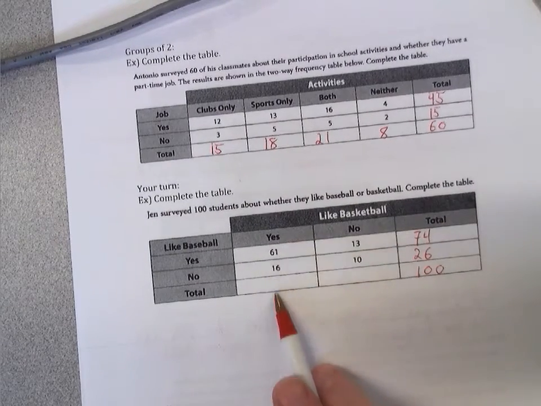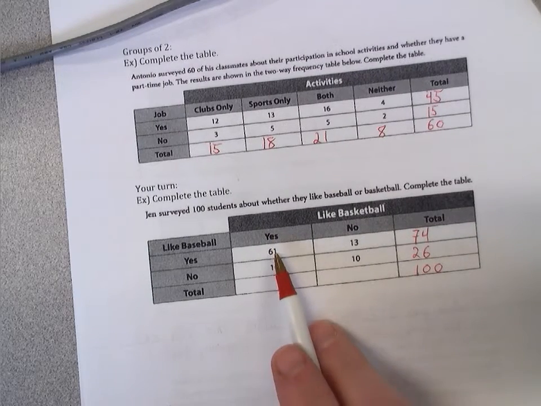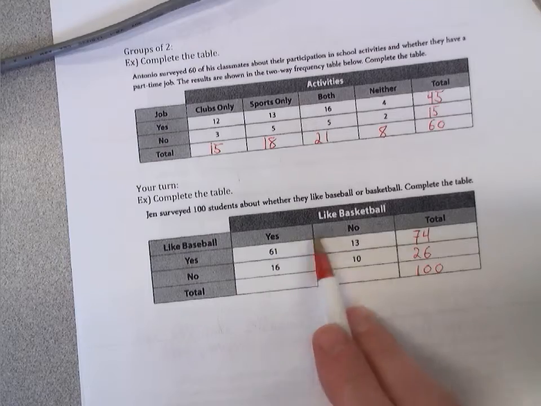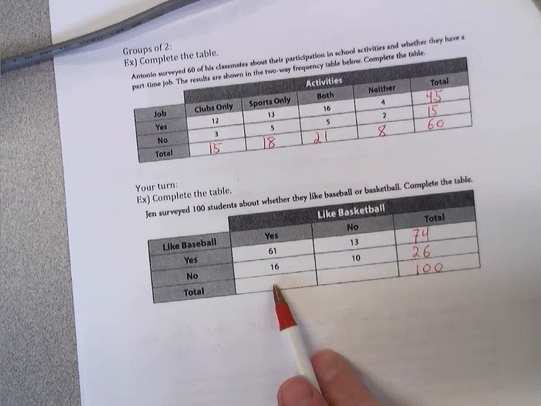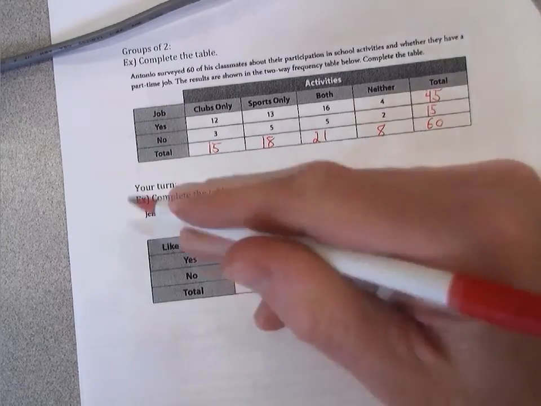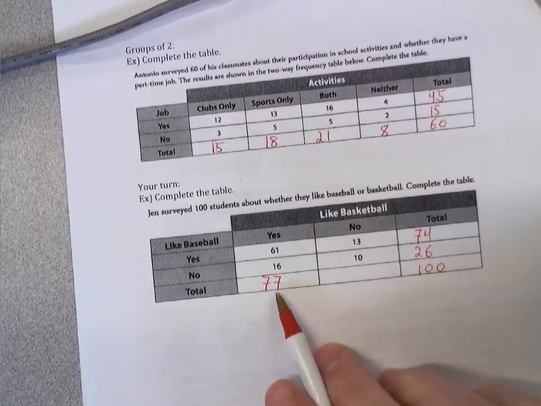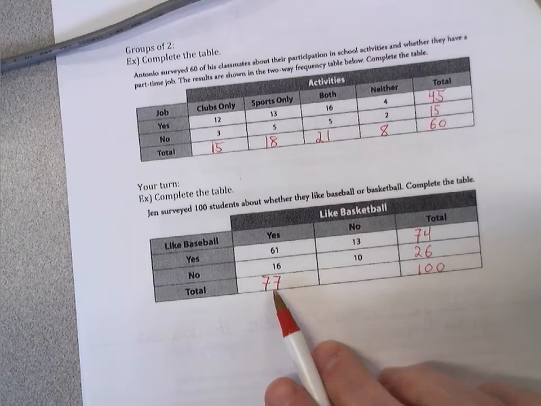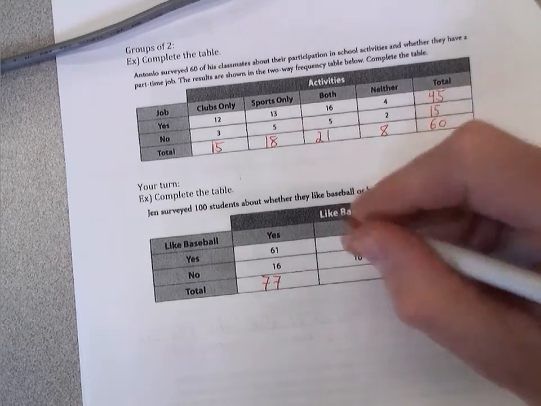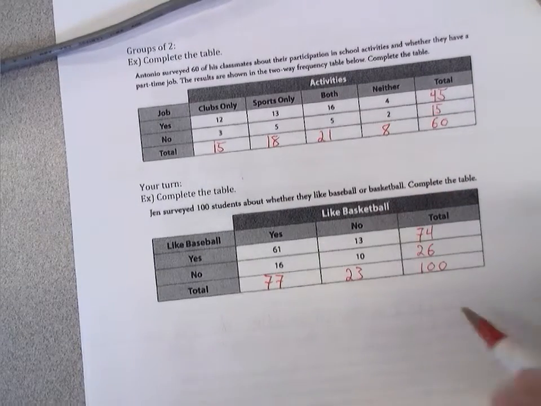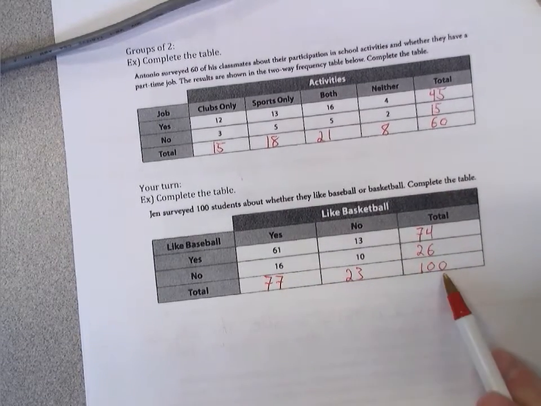And then if we also add up the columns, these categories, so out of all the students who said yes to liking basketball, 61 plus 16, there were 77. So 77 total students liked basketball. And then over here, 13 plus 10, 23 total students did not like basketball. And the totals, again, add up to 100.